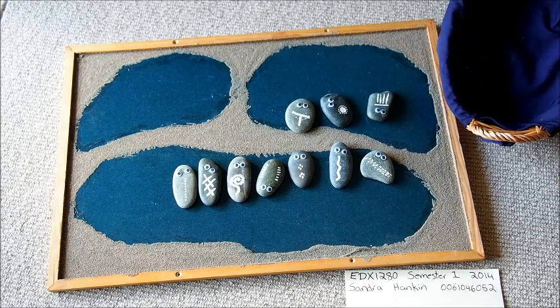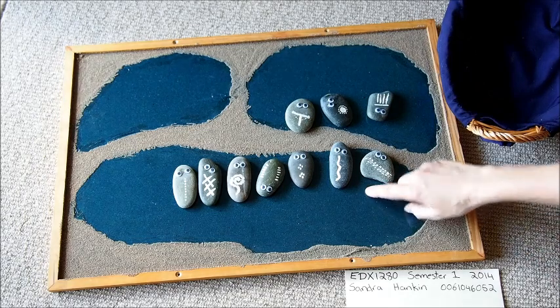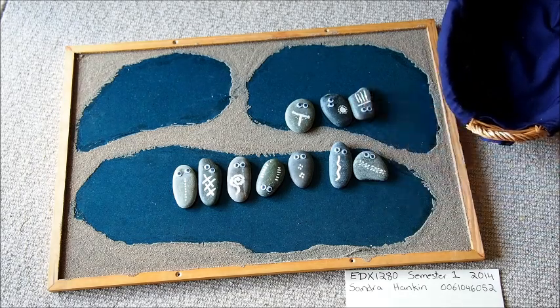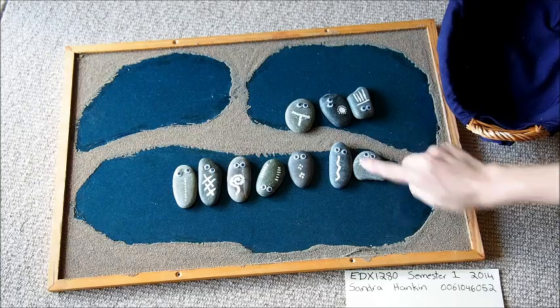So 4 is the difference between this group of pet rocks and this group of pet rocks. So the difference between 3 and 7 is 4.